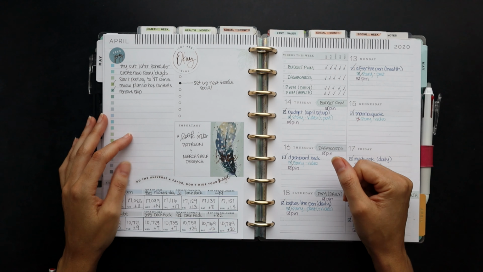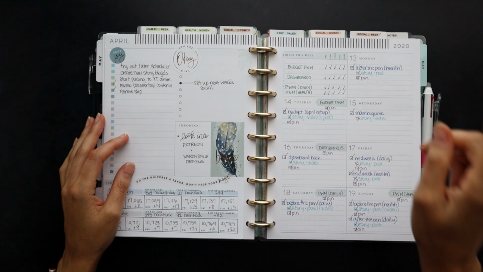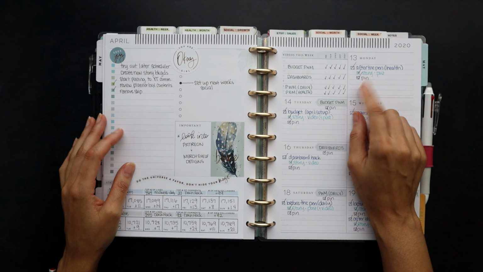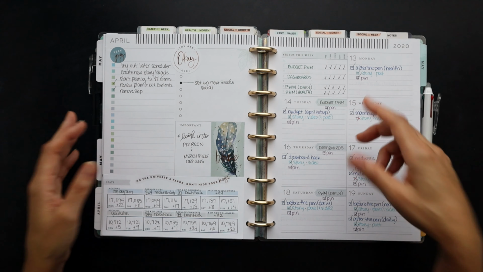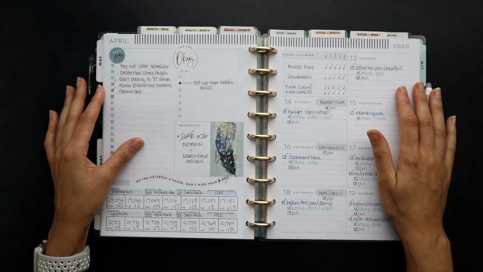So if you really like a spread and want to see the after the pen, you can check it on Instagram, and you can also check it on Pinterest if you just want to see how it turned out.